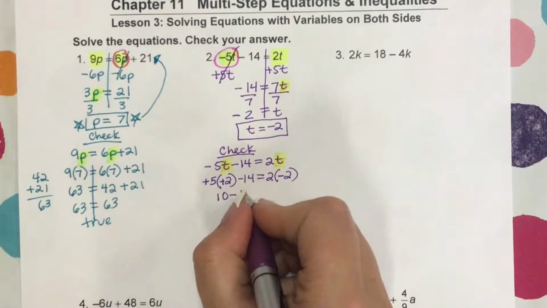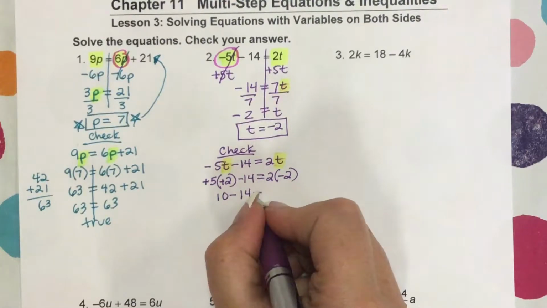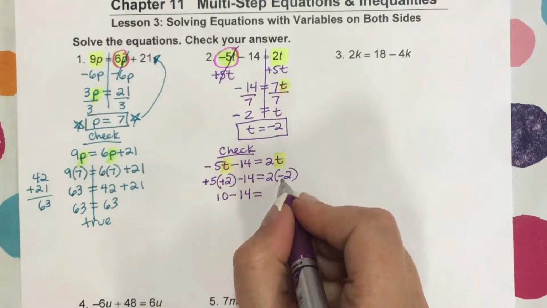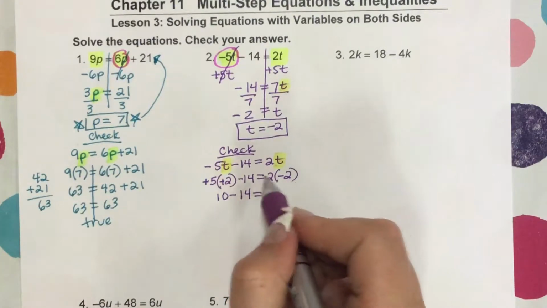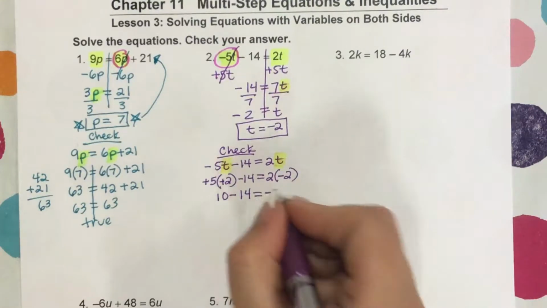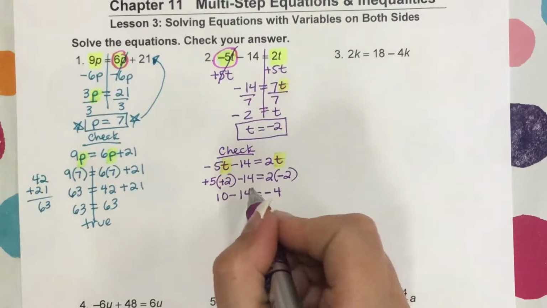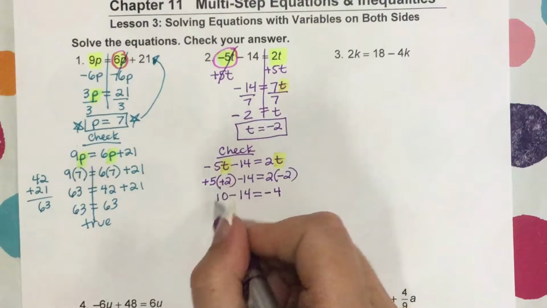So I have 10 take away 14 equals, and then I can do this, right? 2 times negative 2. Well, I'm going to do the signs. This is a positive times a negative. A positive times a negative is a negative. 2 times 2 is 4. Okay, perfect. I'm going to continue to work on this side.